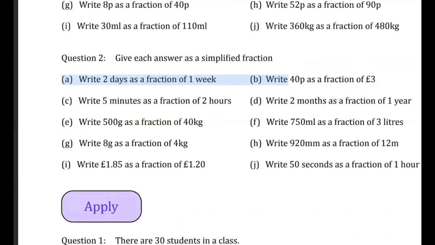What if they actually were different units? So if they actually were different units, it's different. So let me just see. So now let's look at this one. When you look at this other one, it says 2 days as a fraction of 1 week. So you can see that days and week are not the same. So you have to convert week to days.